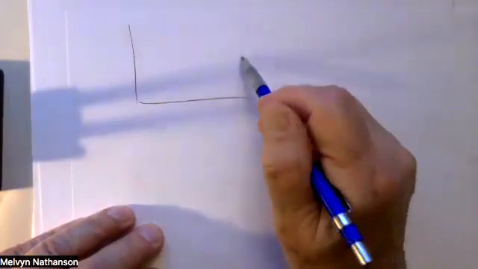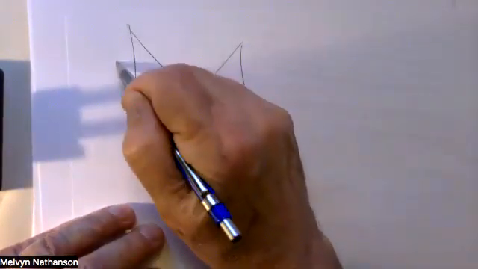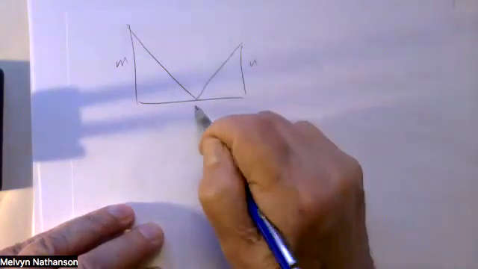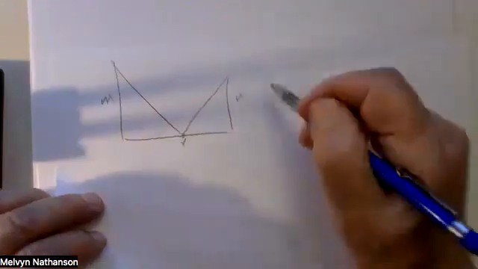Let me draw my picture. So this is M, this is N, this is X. And the point X, which is the critical point of this function, is... we're solving a quadratic.